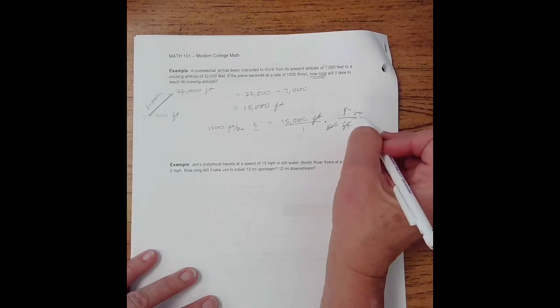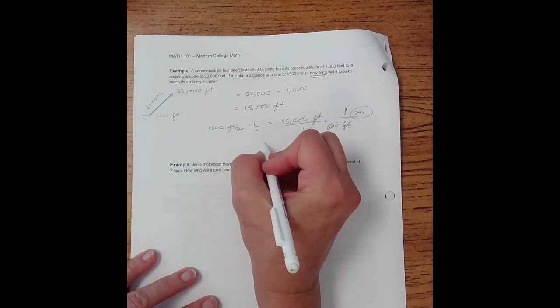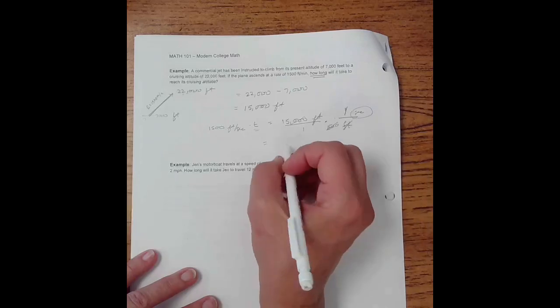So 15,000 divided by 1,500 is going to be 10, and then my units left would be seconds.